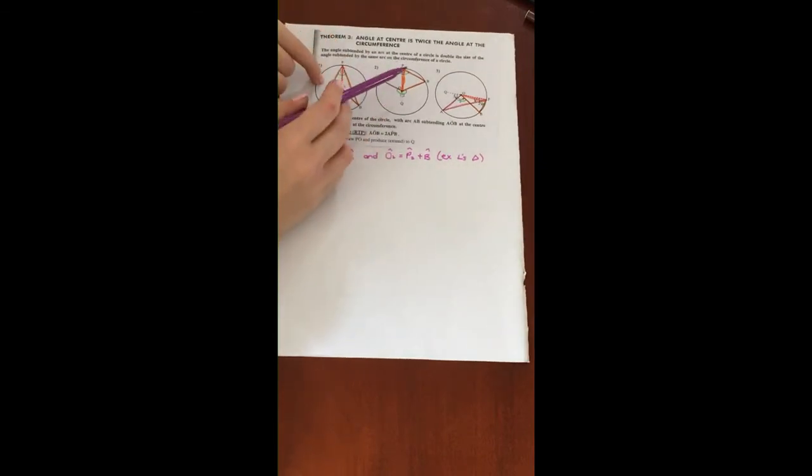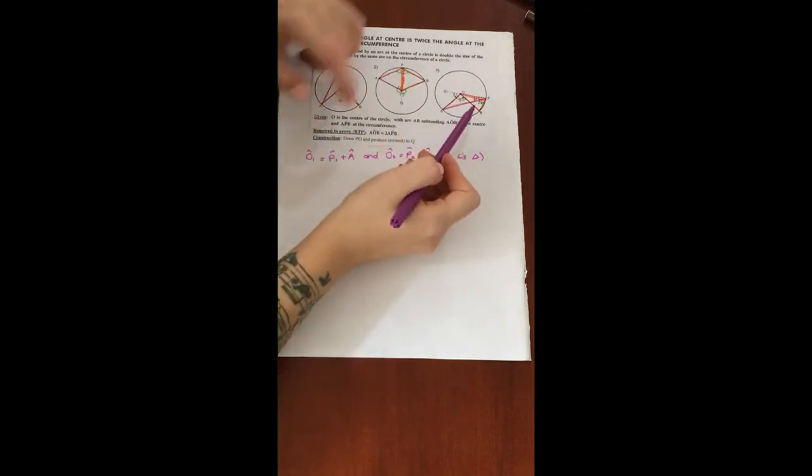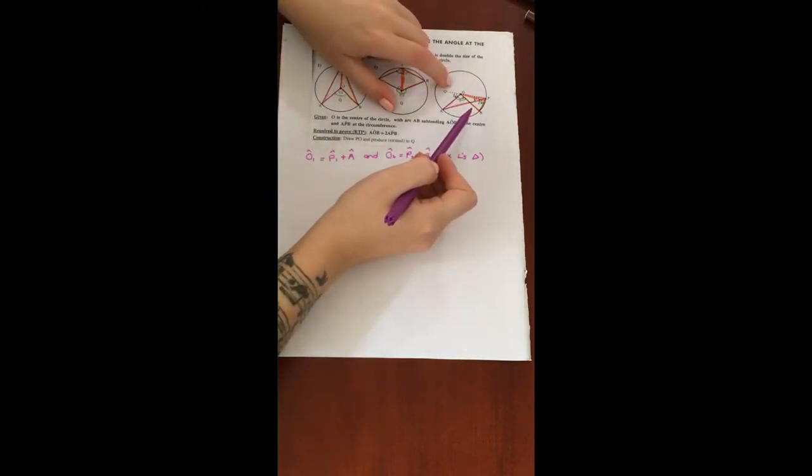Here's your pink triangle. O1, that angle over there, must be equal to P1 plus A. There's the two interior opposite. And O2 must be P2 plus B. Then if you look at this diagram, you'll see it's exactly the same.